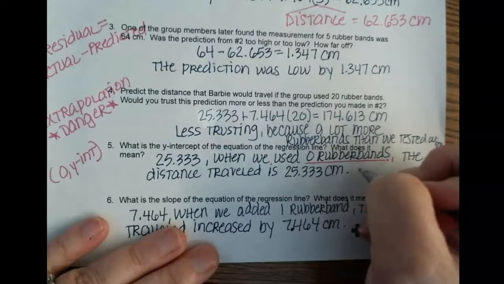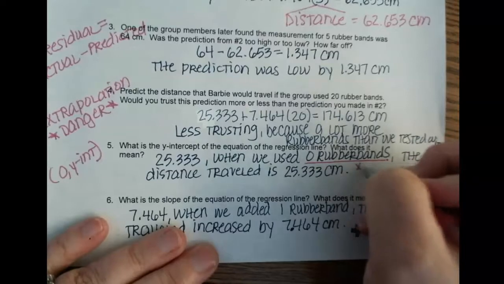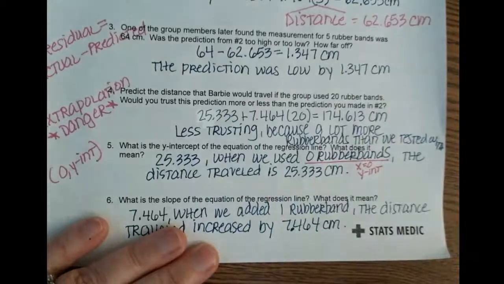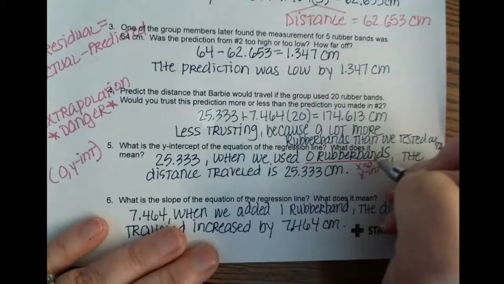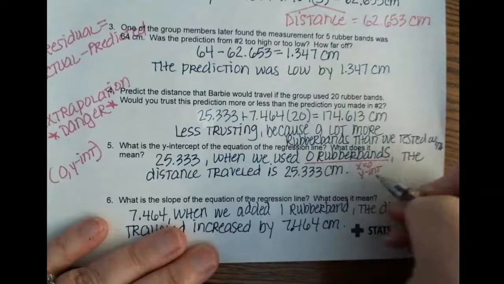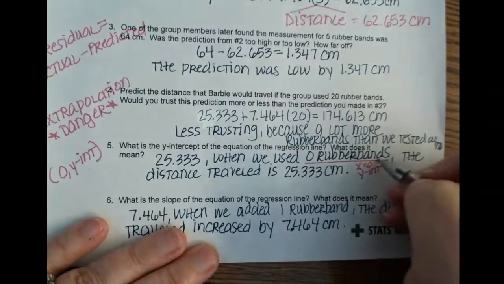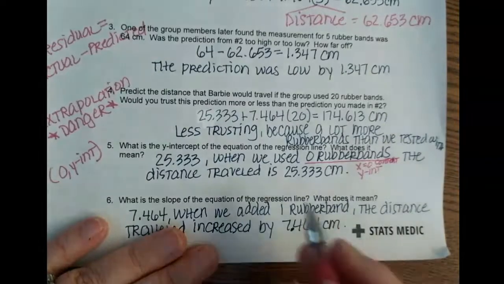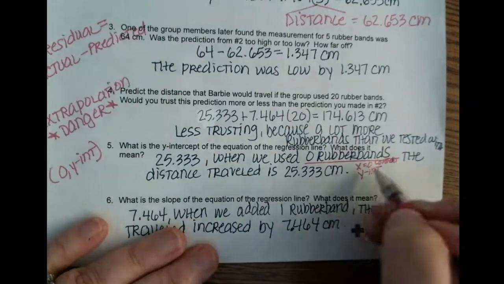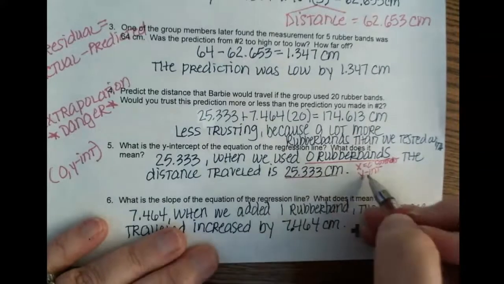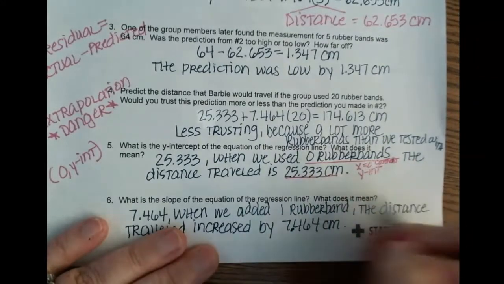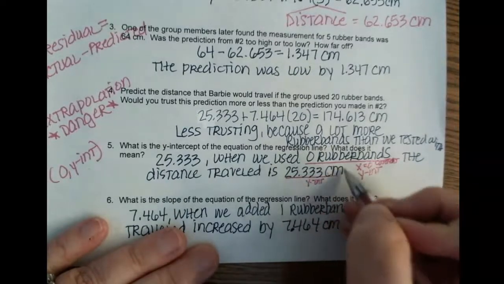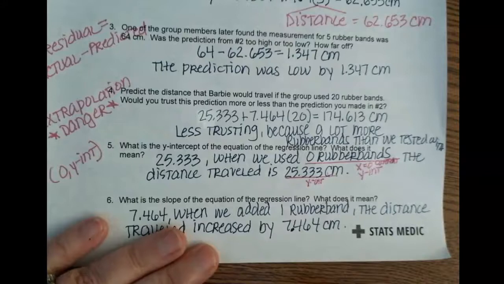That's your y-intercept. That's where x equals 0. And notice that they included context here too. Okay, so you don't want to just write x equals 0. It's x equals 0 with context. Okay, and then your distance traveled is the actual number on the y-intercept. Okay, and we have some context here because we included the units.